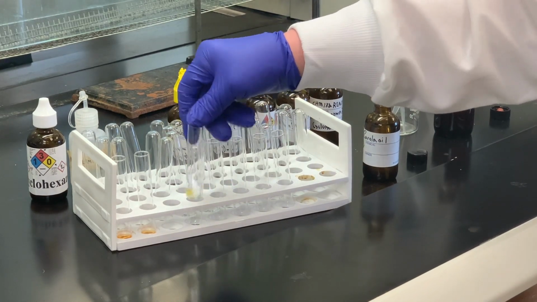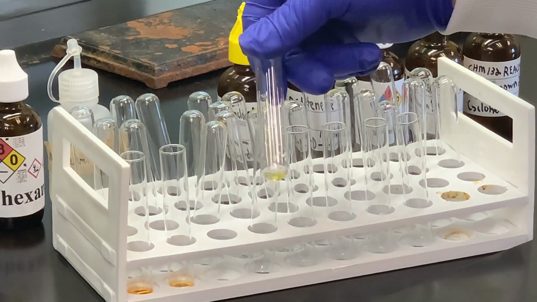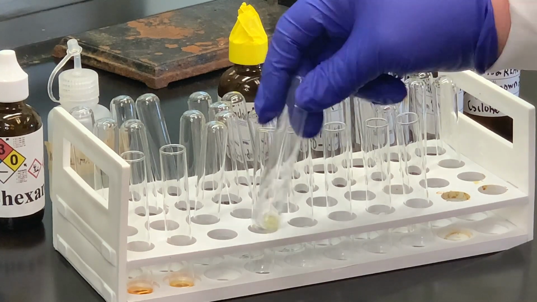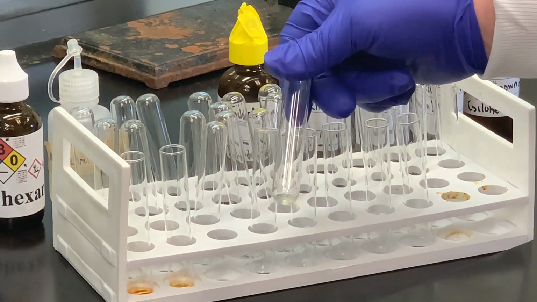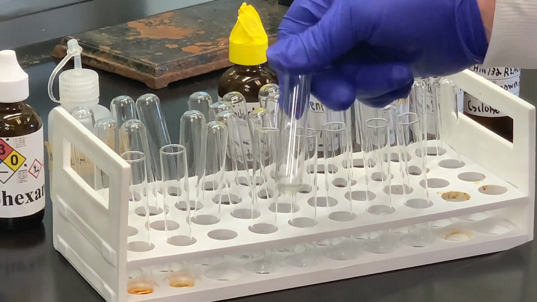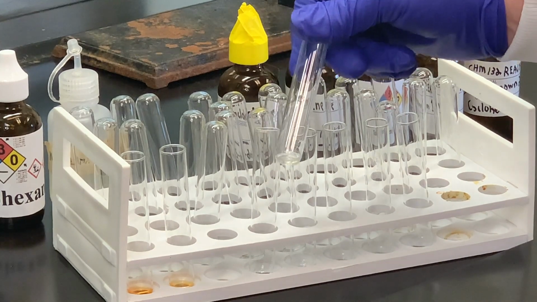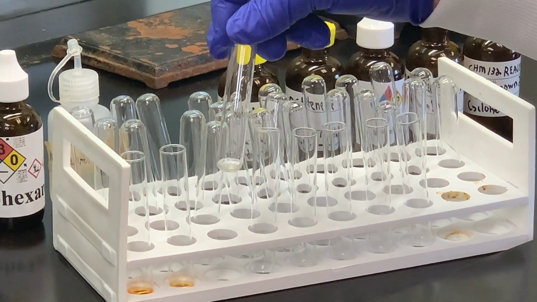And as you can tell, that orange color is disappearing. And it may have just a slight tint, but we're going to call this, oh there we go, it looks like for all practical purposes that went back to colorless. So what does that tell us? That there had to be at least one carbon-carbon double bond present in there.